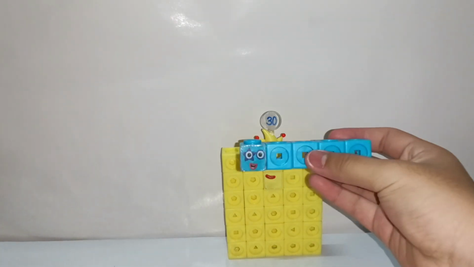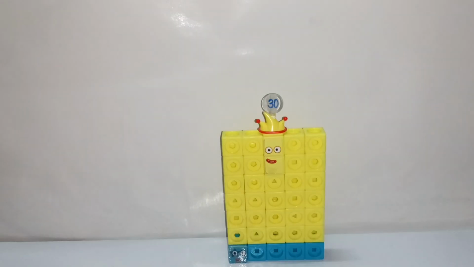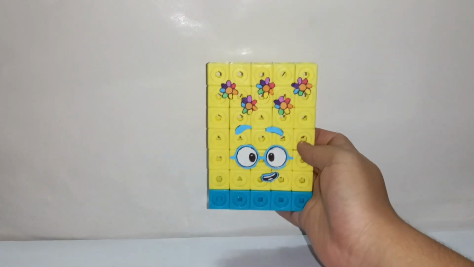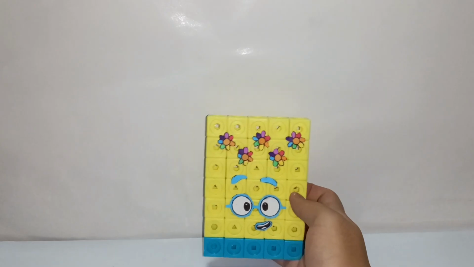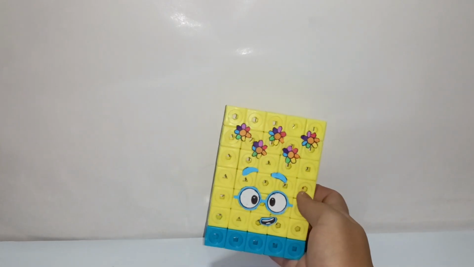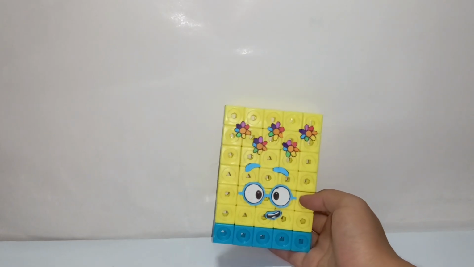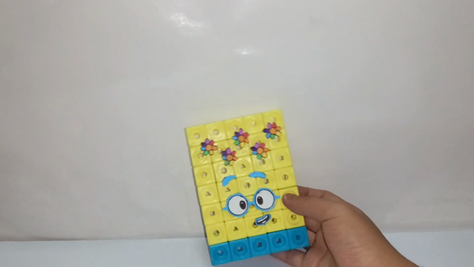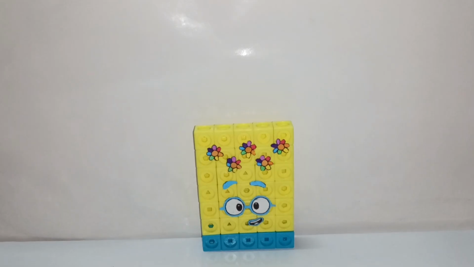And here is our Numberblock 5 again. So we've got 7 lots of 5s or 35. 35 is made out of 7 fives. He has 5 flowers with 7 colors, so 5 lots of 7s are 35. 35 loves to make the lucky 7 fives rainbow sunshine.